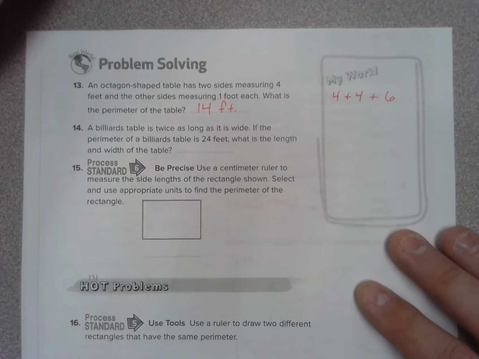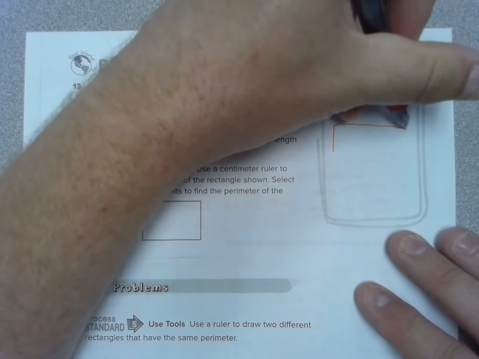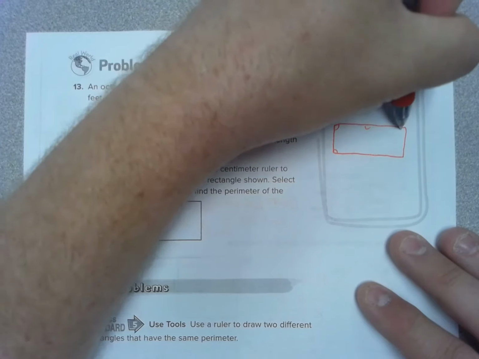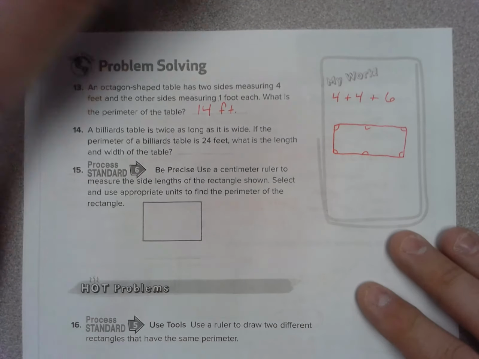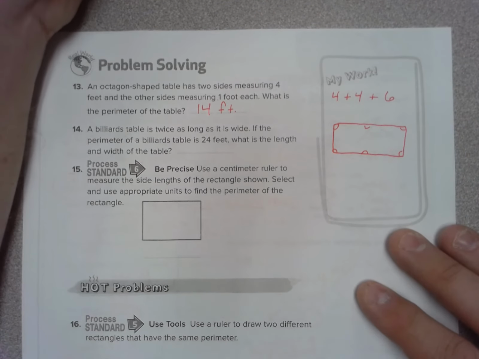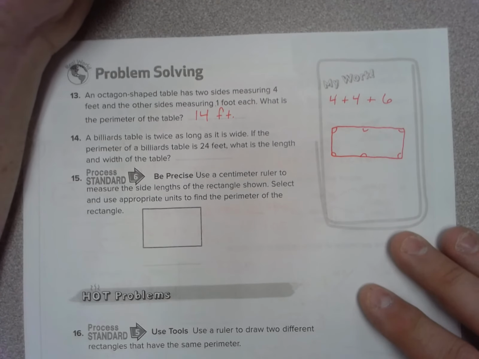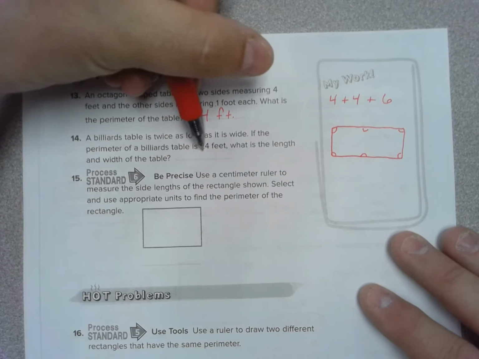A billiards table is twice as long as it is wide. If the perimeter of a billiards table is 24, what is the length and the width? So this time they give us the billiards table, with the pockets in there, and it says that the perimeter is 24. So the length is twice as long as it is wide, and you've got to come up with something that equals 24.